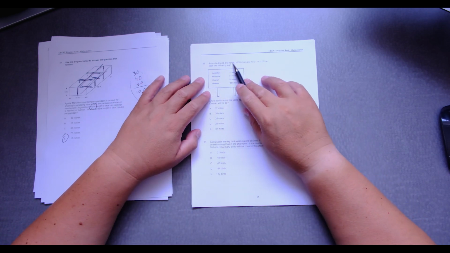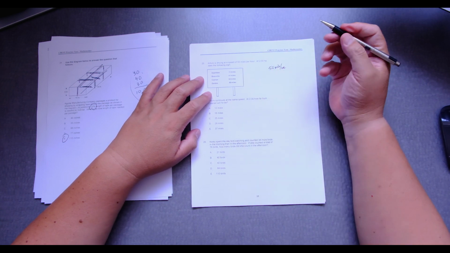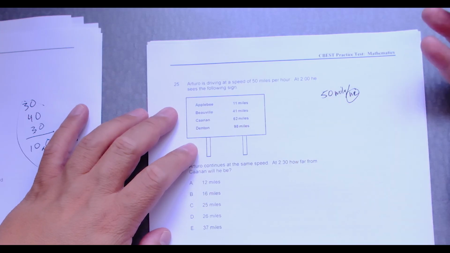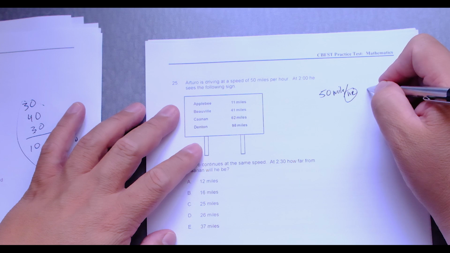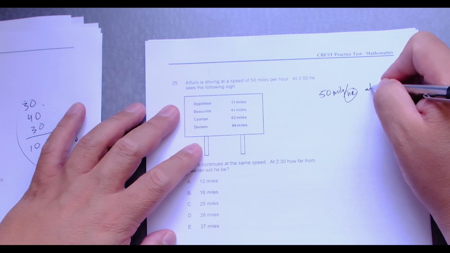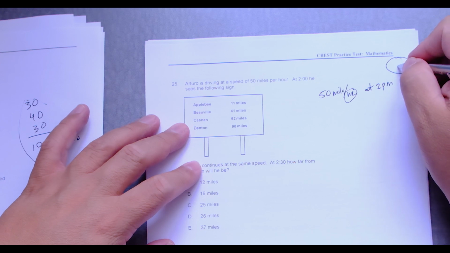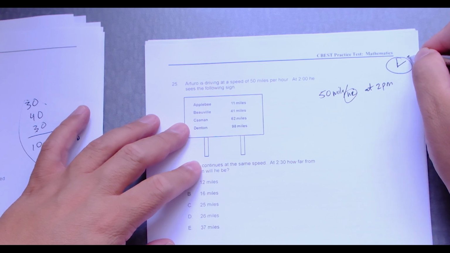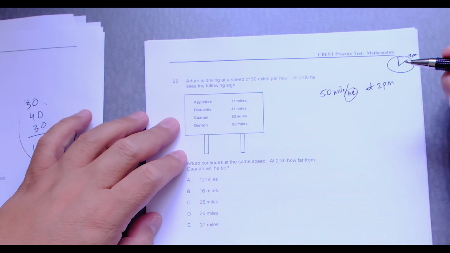Arturo is driving at a speed of 50 miles per hour. What does that mean? For every hour, he's traveling 50 miles. At 2 p.m., he's driving and he sees this sign, and he's at 50 miles.